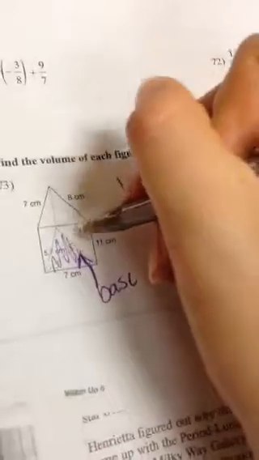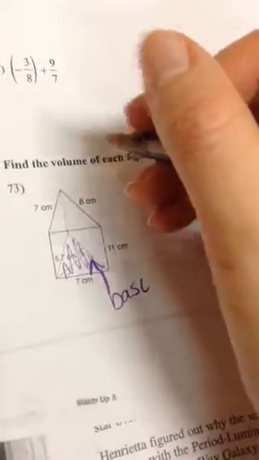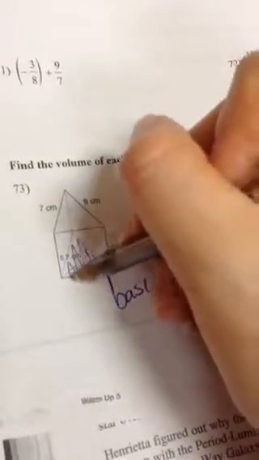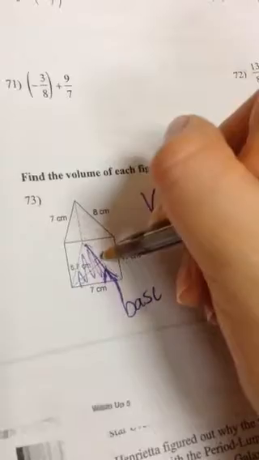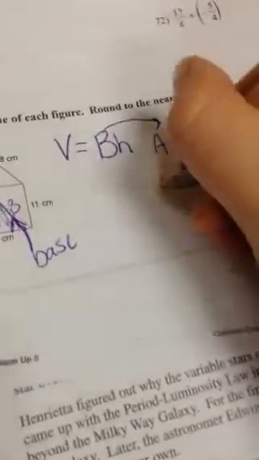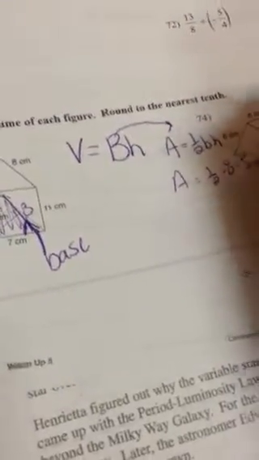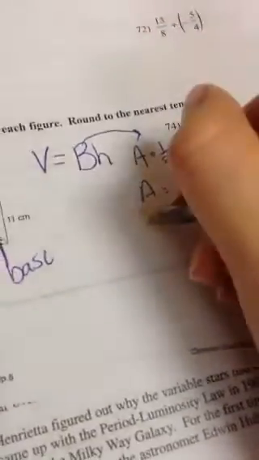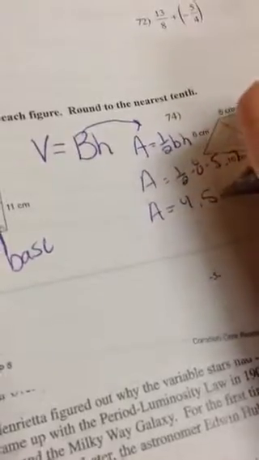So the base of this triangle would be this right here, which looks like it would be 8, and my height is 5.7. So I would do 1/2 times 8 times 5.7. I know that 1/2 times 8 is just 4, so I get area equals 4 times 5.7.